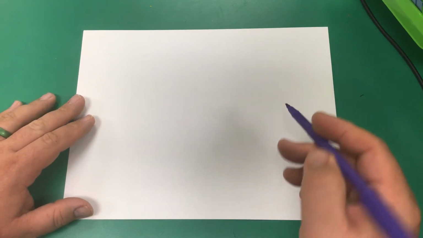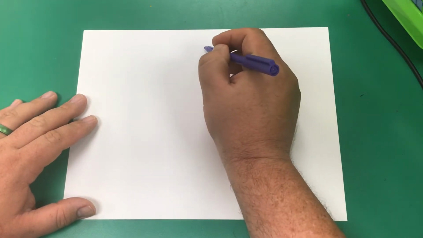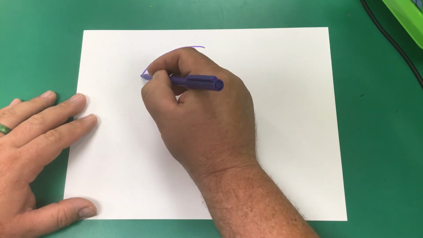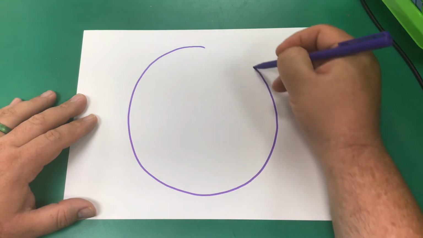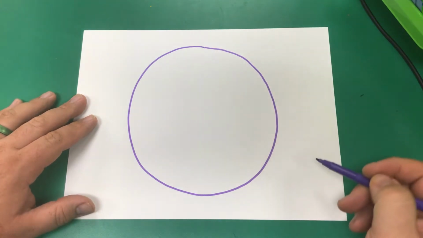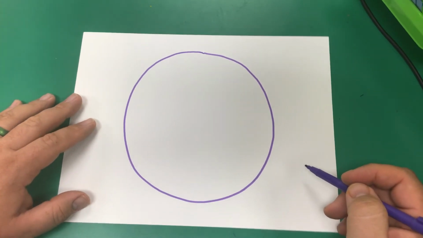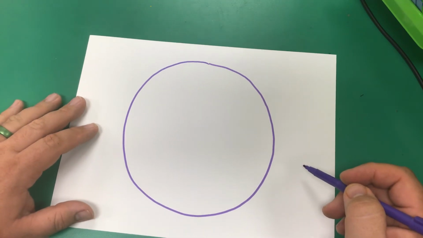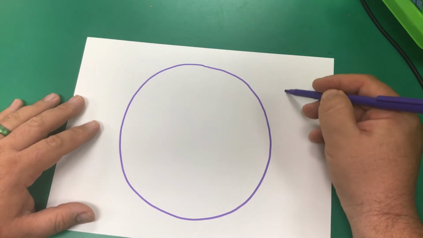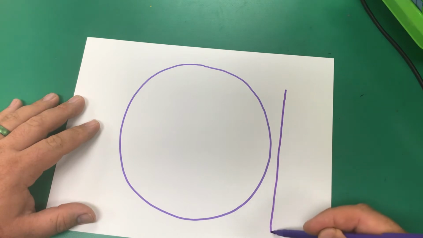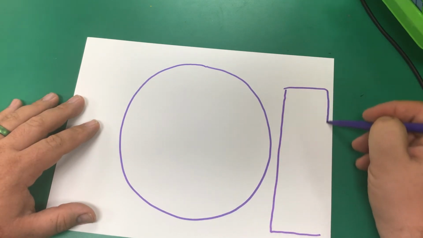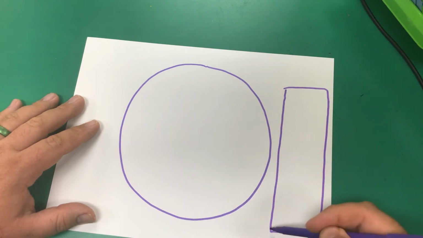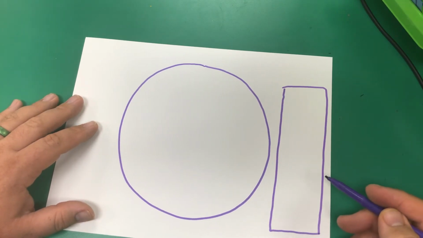We're going to draw a plate to put our food on. Some people have round plates, some people have square plates, so you make the plate that you want to make, all right? So there's our plate, and then we're going to put a napkin over here to the side, and that is a rectangle. So there's our napkin, in case we get messy.